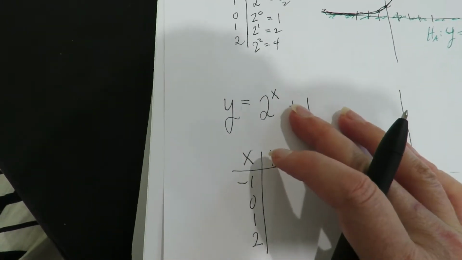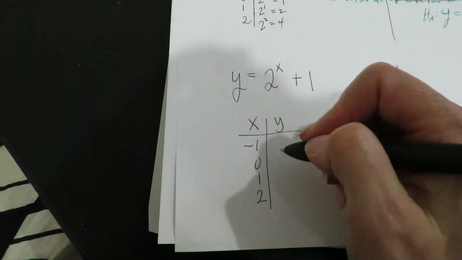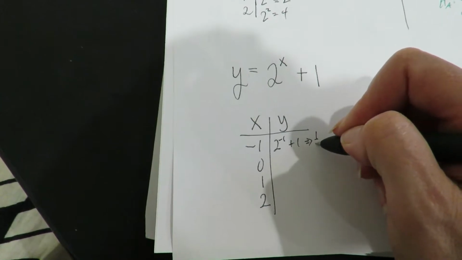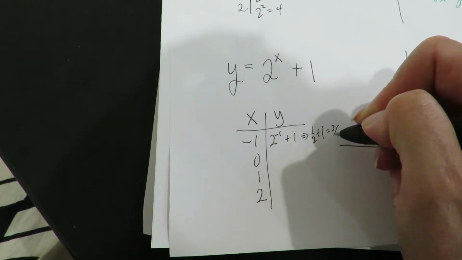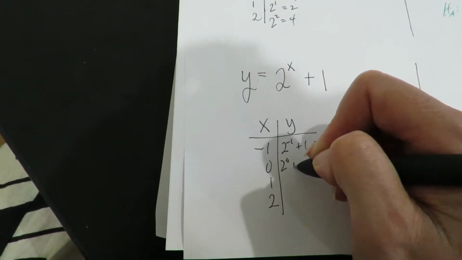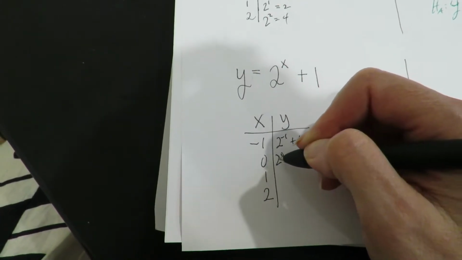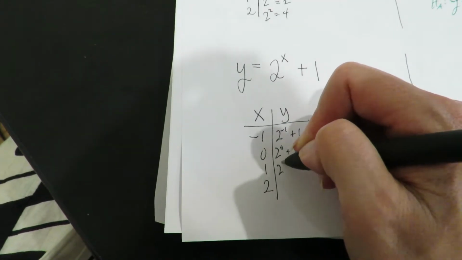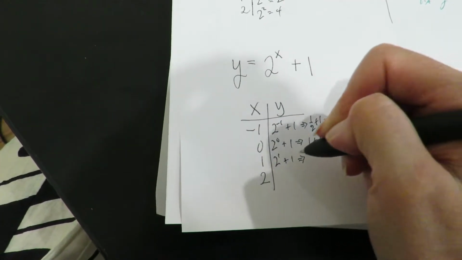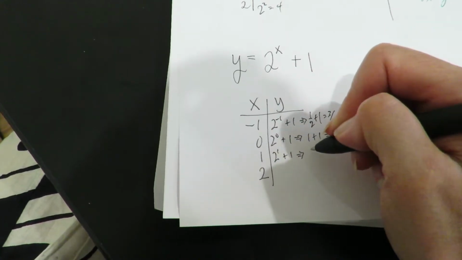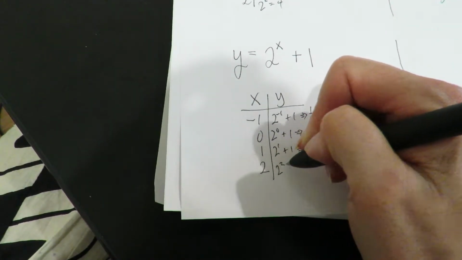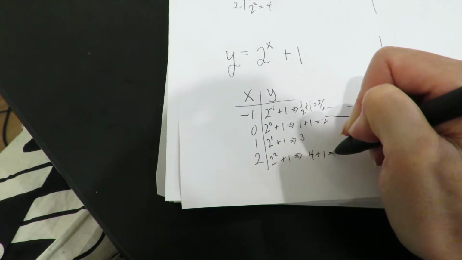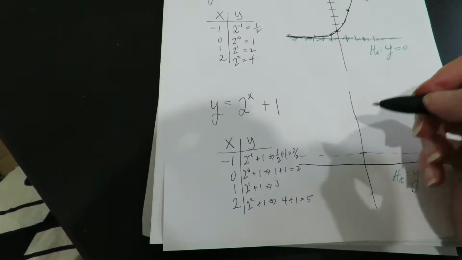Okay, now we're going to plug in these values so you can see it again. All right, 2 to the minus 1 again is a half, so a half plus 1 is 3 halves. 2 to the 0 is 1, 1 plus 1 is 2. 2 to the 1 is 2, so 2 plus 1 is 3. 2 squared is 4, plus 1 is 5.